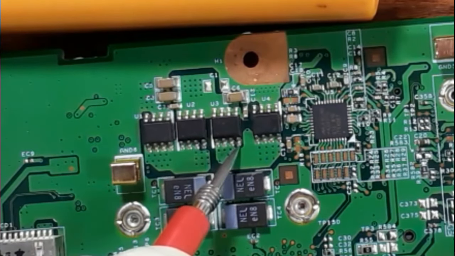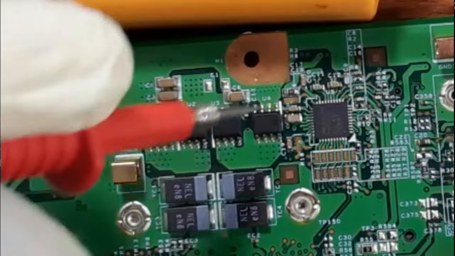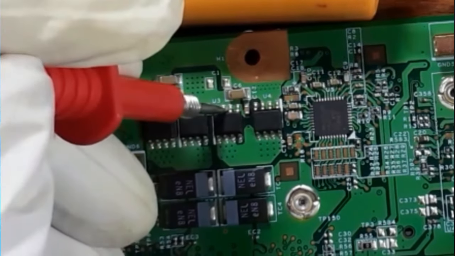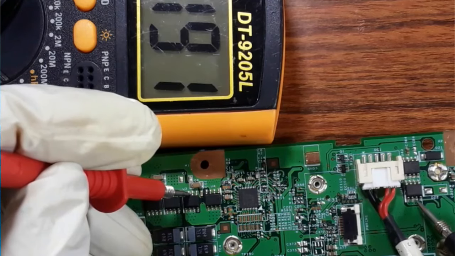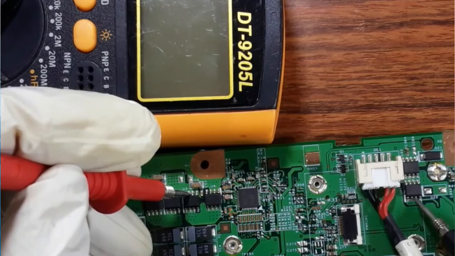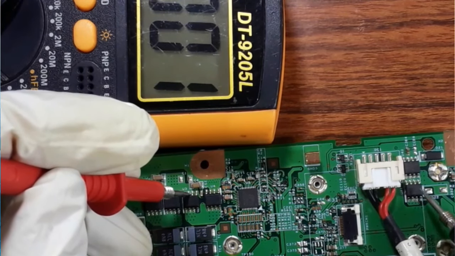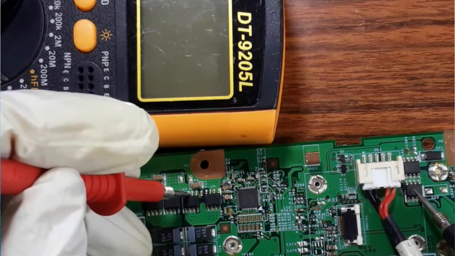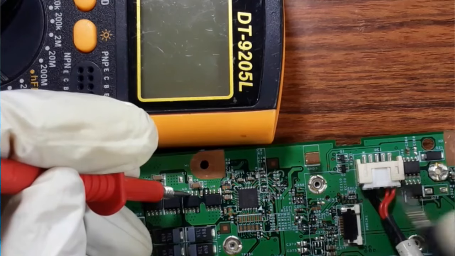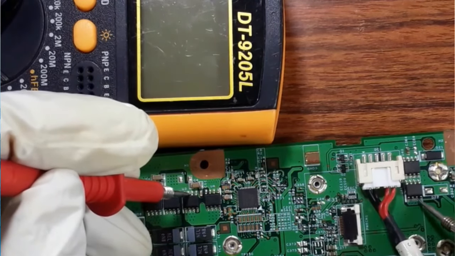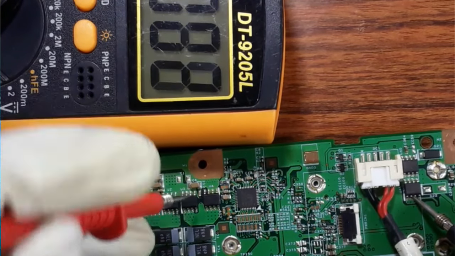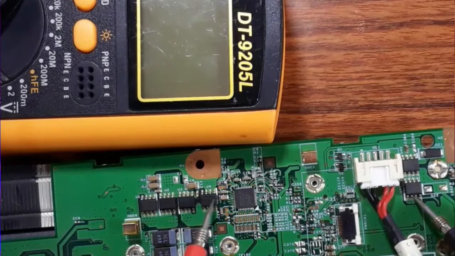We have the drain, the gate, and here the drain. So the drain of this MOSFET is connected to the source of this MOSFET. This MOSFET distributes the 19 volt, or the power, to the whole motherboard, as you can see, because this is the first channel.